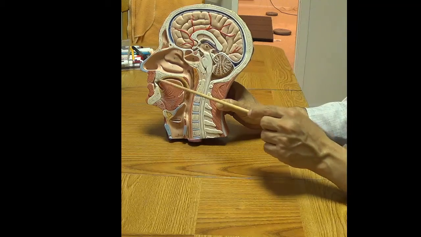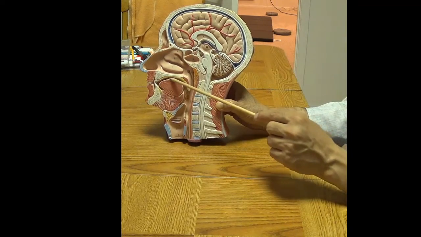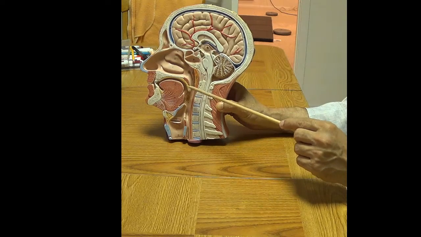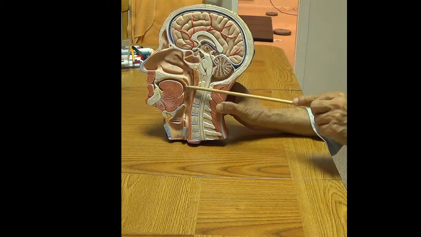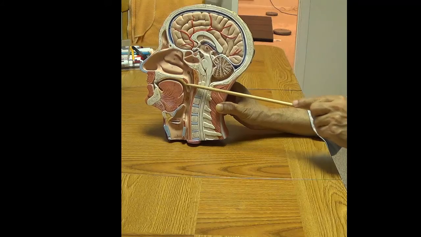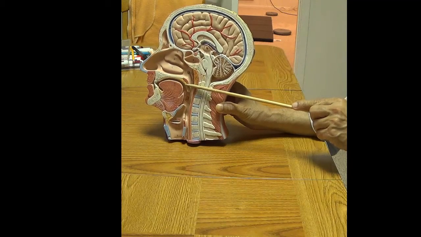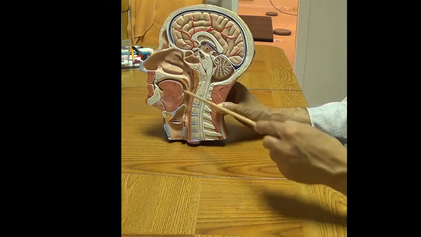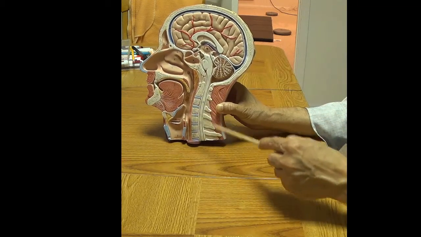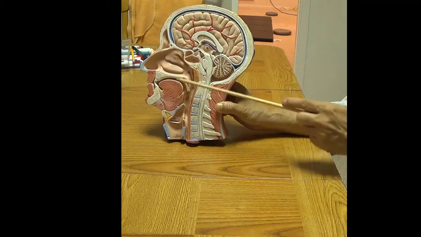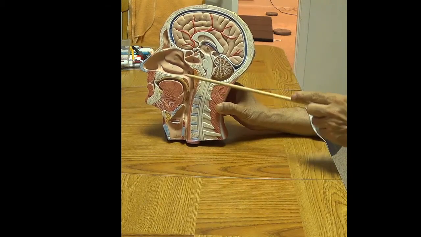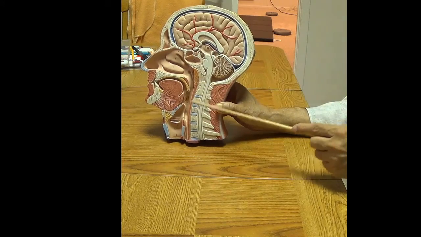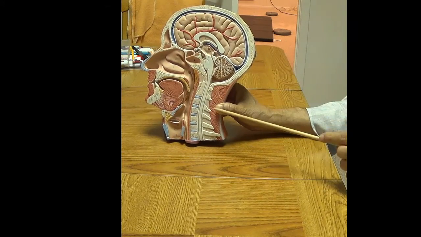So when you swallow the food from the oral cavity, food goes this way and the uvula moves up to close this passage. So the food cannot enter into the nasal cavity, food can only go downwards, okay, towards the esophagus. So uvula is very important to close this opening during the swallowing of the food.